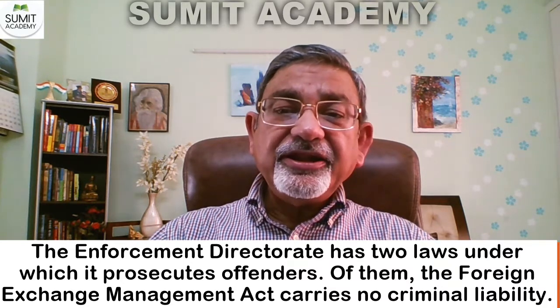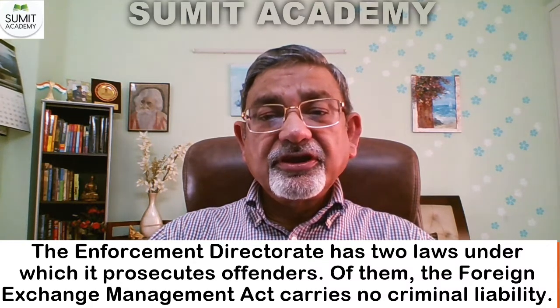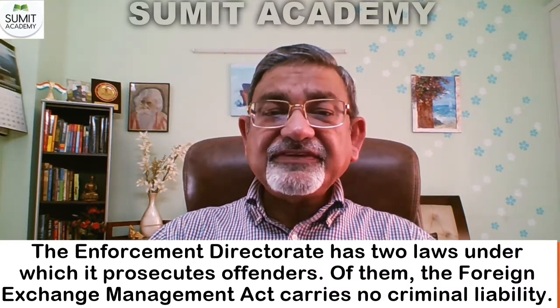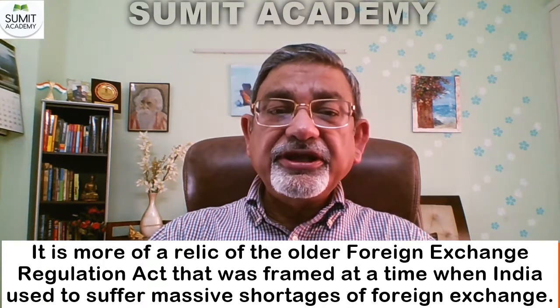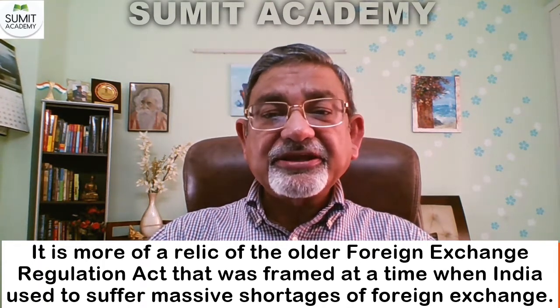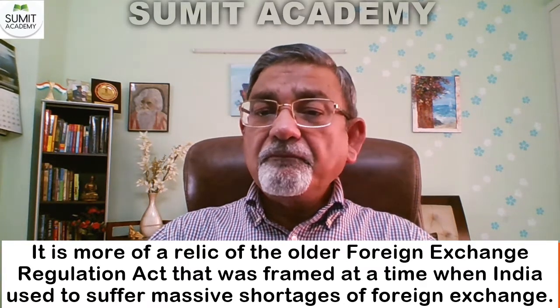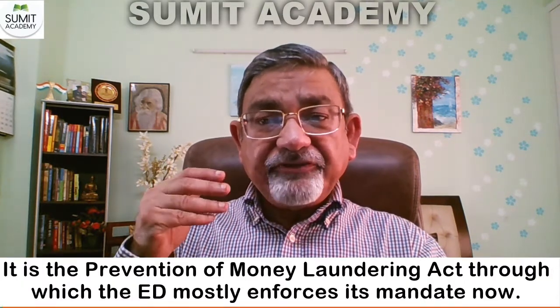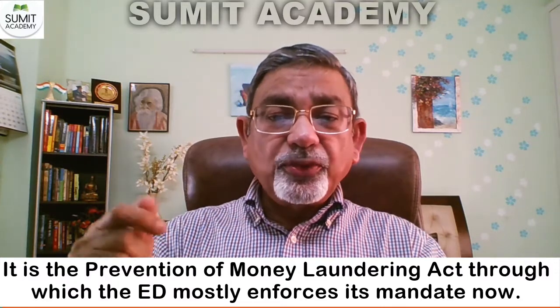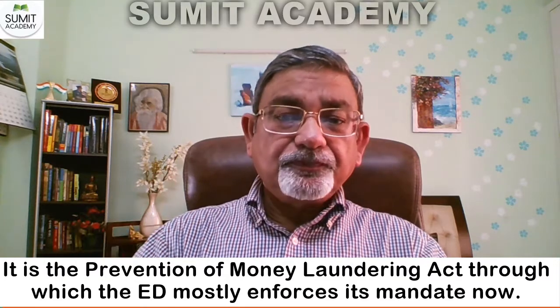The Enforcement Directorate has two laws under which it prosecutes offenders. Of them, the Foreign Exchange Management Act carries no criminal liability. It is more of a relic of the older Foreign Exchange Regulation Act that was framed at a time when India used to suffer massive shortages of foreign exchange. Now, it is the Prevention of Money Laundering Act through which the ED mostly enforces its mandate.